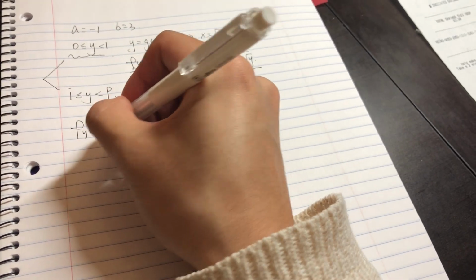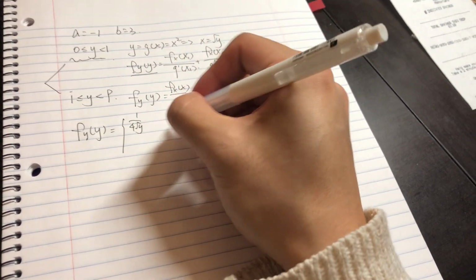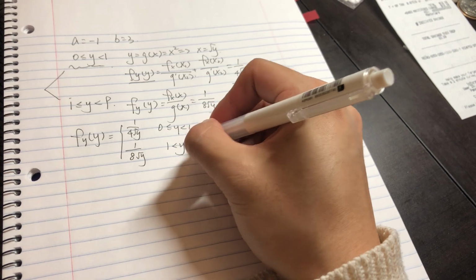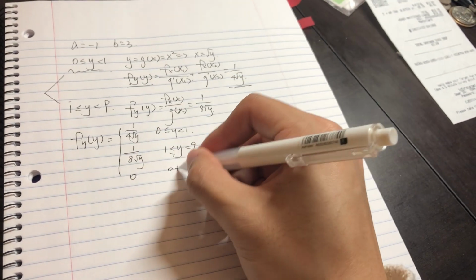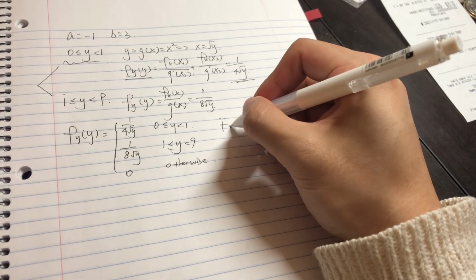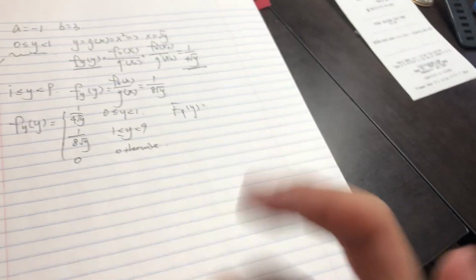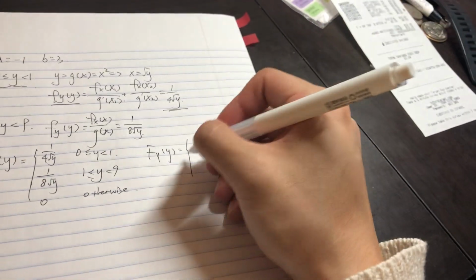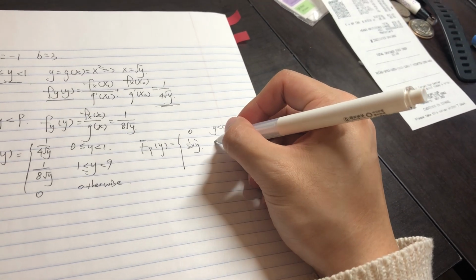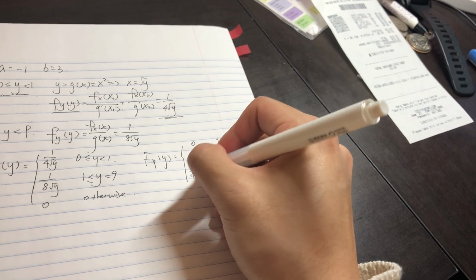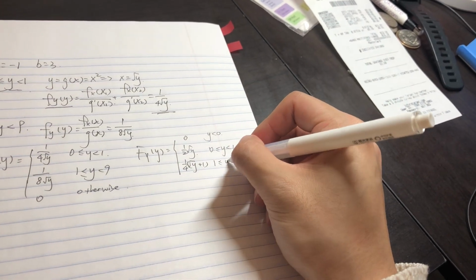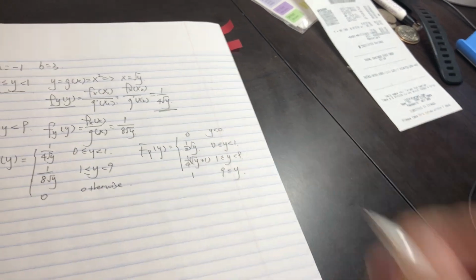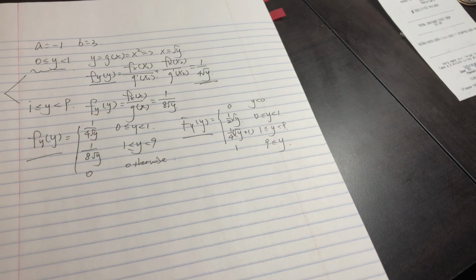So f_Y(y) equals this when 0 is smaller than y smaller than 1, and this when 1 is smaller than y smaller than 9, and equals 0 otherwise. And for big F_Y(y), we have four possible results. It's 0 when y is smaller than 0, this answer when 0 is smaller than y smaller than 1, and also this answer when 1 is smaller than y smaller than 9, and equals 1 when y is bigger than 9. Yeah, so now we have f_Y(y) and big F_Y(y).